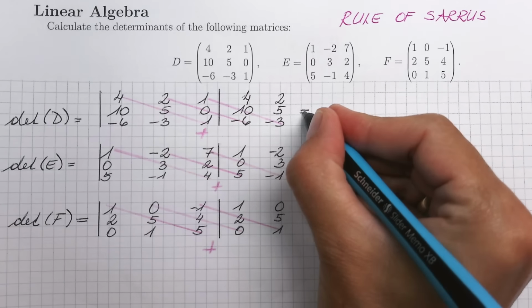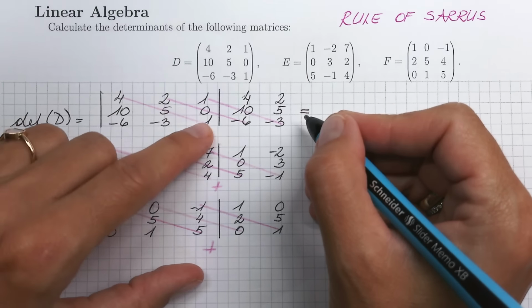Now let's start. We start here with the first diagonal.